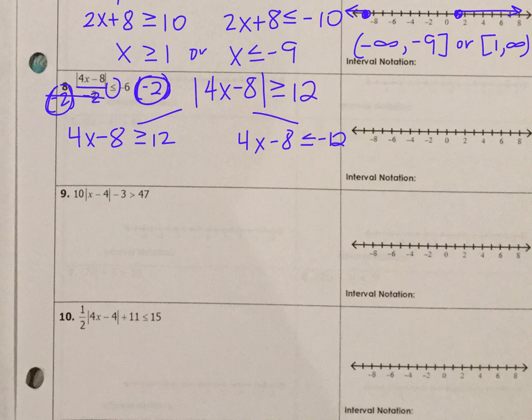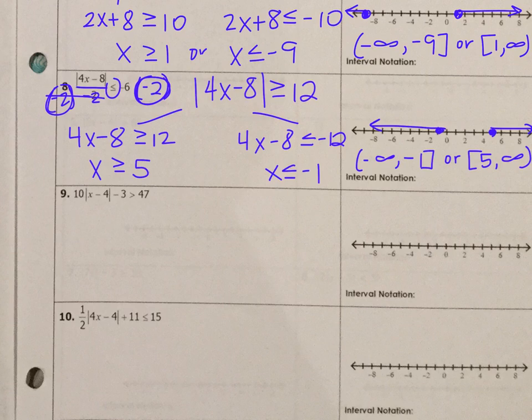If you work those out, you should get x is greater than or equal to 5, or x is less than or equal to negative 1. Graph them, do your interval notation. All right, copy down that graph and interval notation. We are going to just set up 2 more. We're not going to work them all.